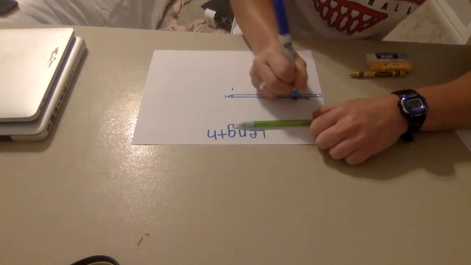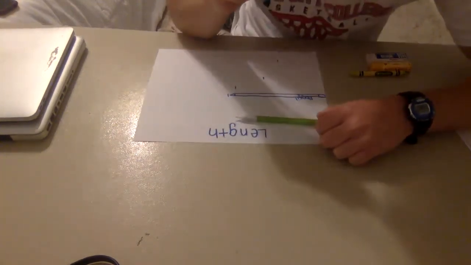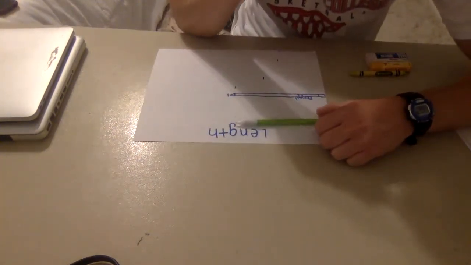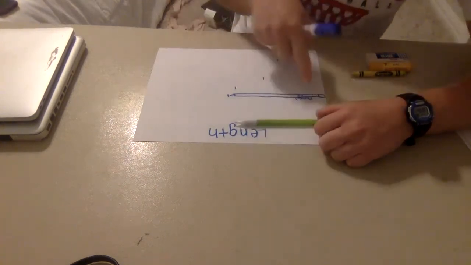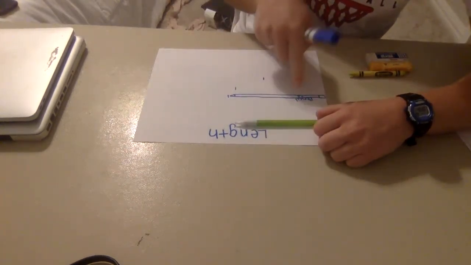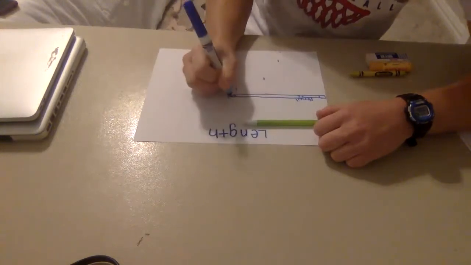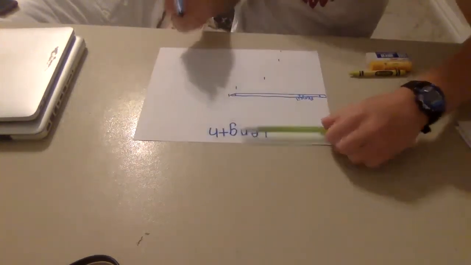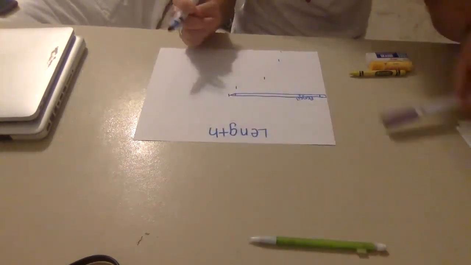And oh, this is a sneaky C. It's stealing S's sound. So it's P-E-N-C-I-L. Pencil. Okay, that one's drawn. I'm going to put that at the top.